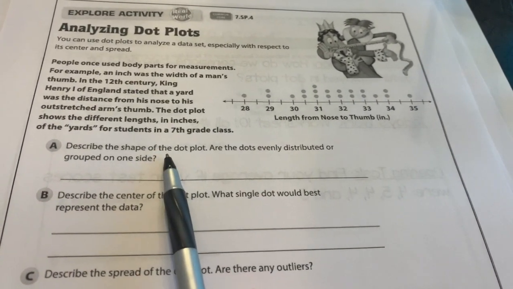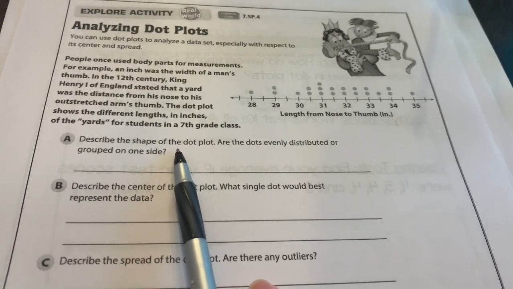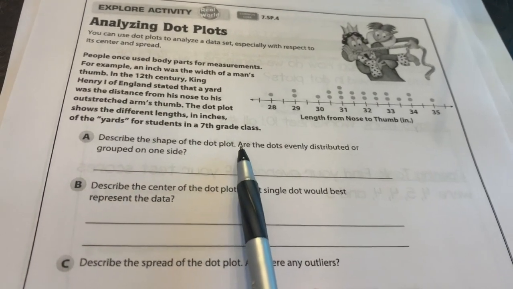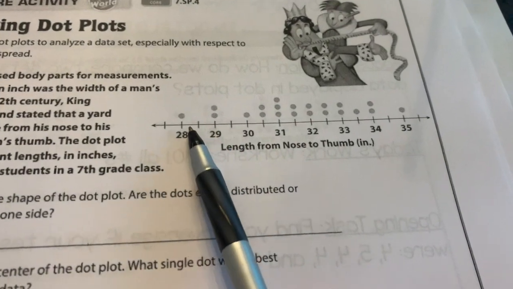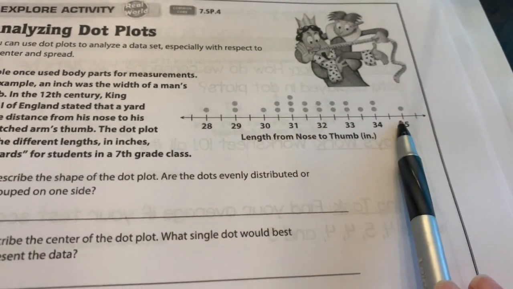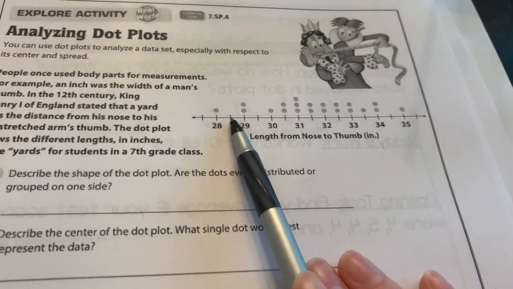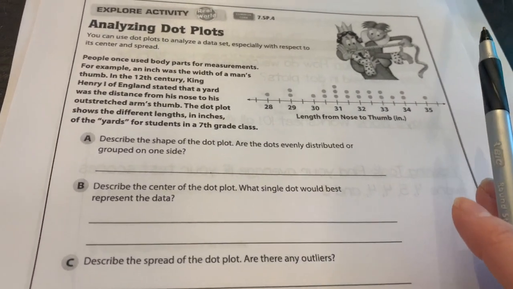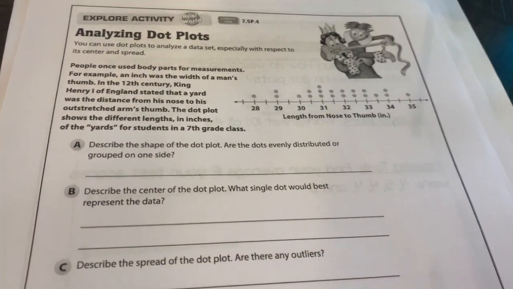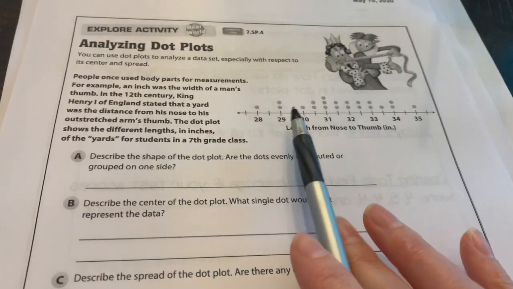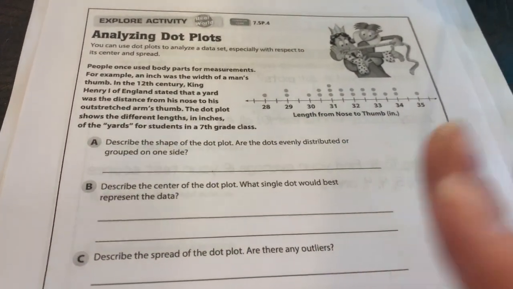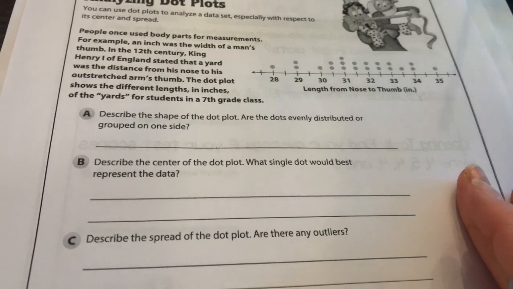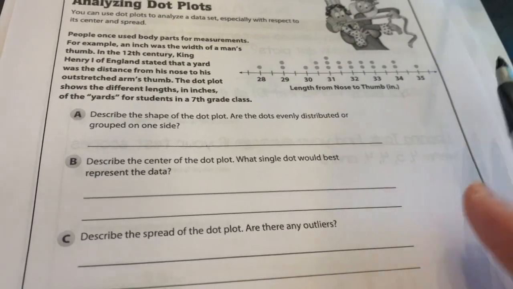So, describe the shape of the dot plot. Are the dots evenly distributed or are they grouped on one side? In this case, they seem to be fairly evenly distributed. It's not perfect, of course, but we don't have like a whole clump of them all at one end. If they're mostly distributed evenly, or if they're mostly in the center, then you can say that they're fairly evenly spread out.